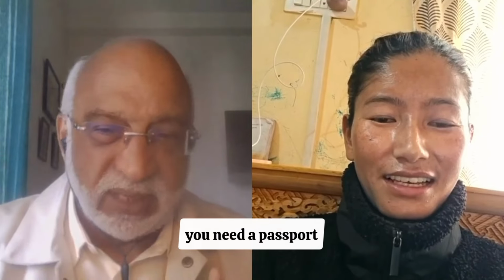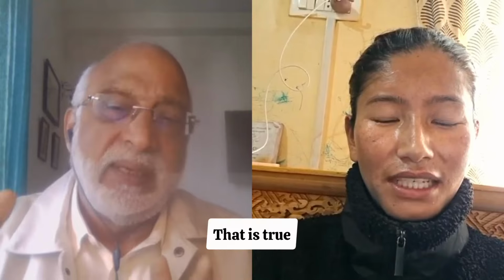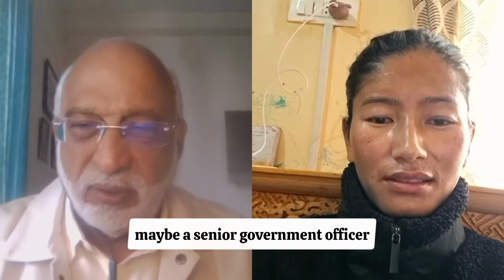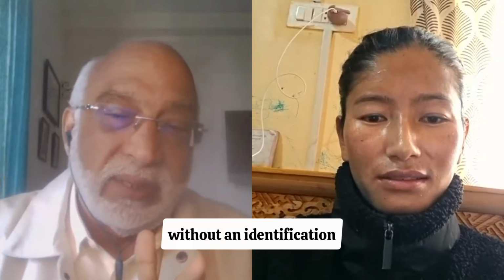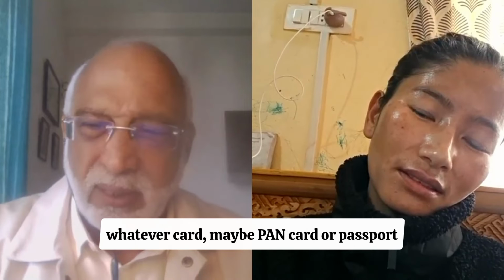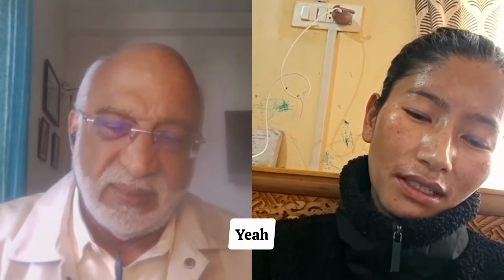For example, if you're flying abroad, you need a passport, right? You need a visa, right? That is a permit. You can't enter a restricted area like an airport or a government office without an identification, like an Aadhaar card, maybe a PAN card or a passport, right? You can't drive without a driving license. These are permits, which is a formal word.